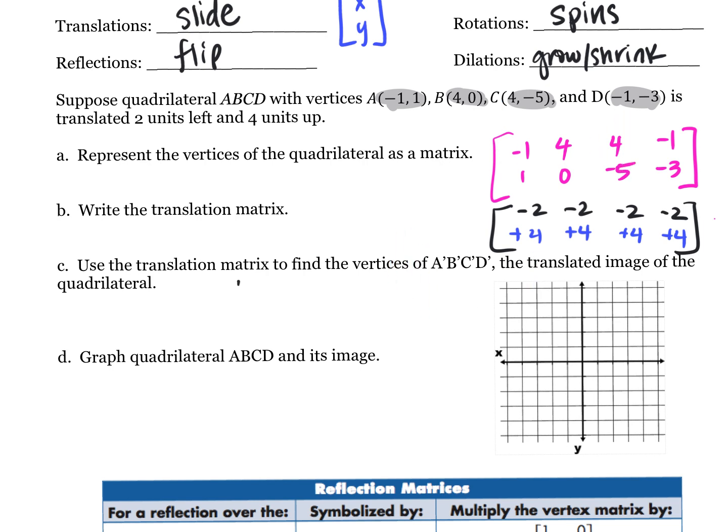So you guys, let's add my 2 matrices together. What would I get when I take -1 minus 2? Agreed. Thanks, Mateo. Let's keep going with my x's. 4 minus 2 gets me a 2. What else, bud? And then? Agreed.